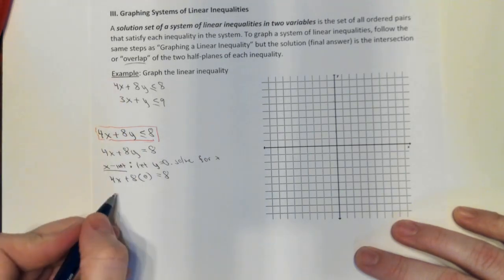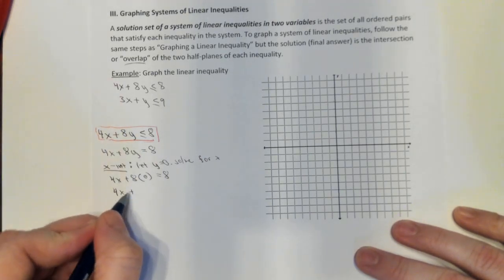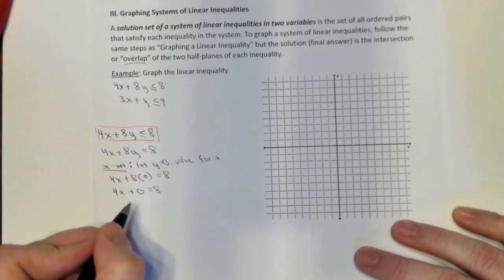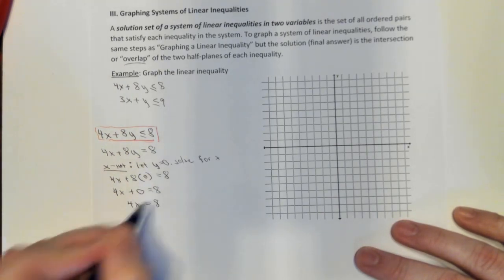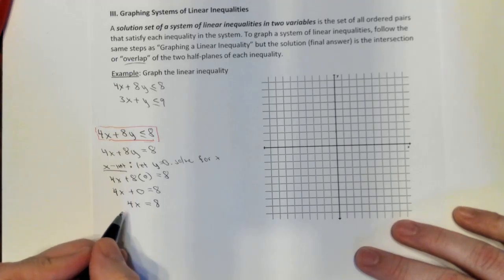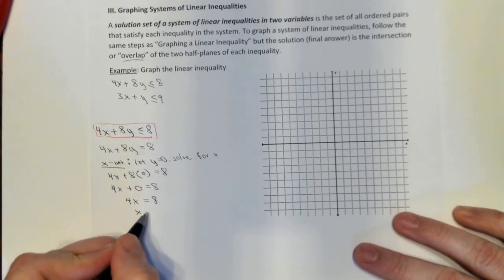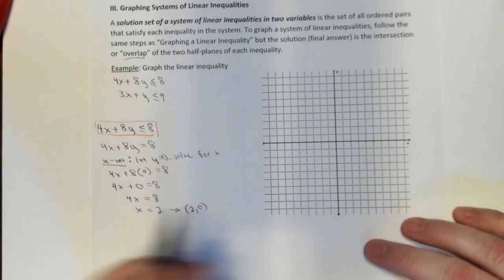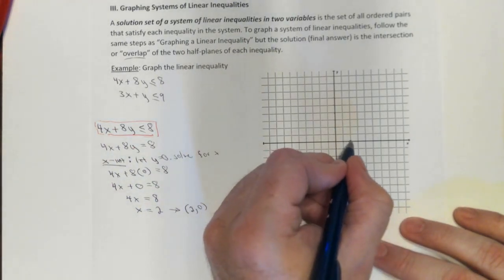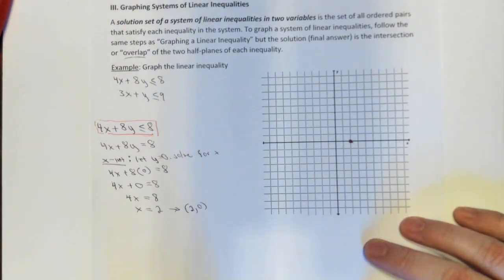So you'll get to where you may not have to show all this work. But if you feel like you need to show it, just do it. The tests generally don't take students the full time. Divide both sides by 4, you get x equals 2. So that is the ordered pair (2, 0). That's the x-intercept.